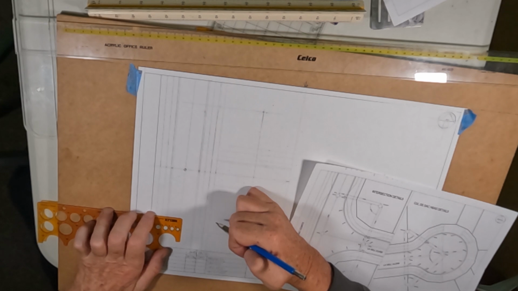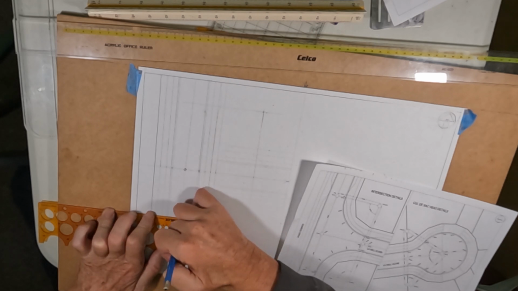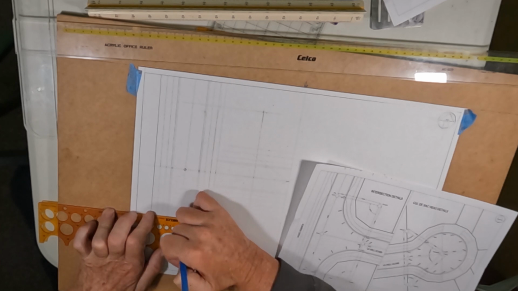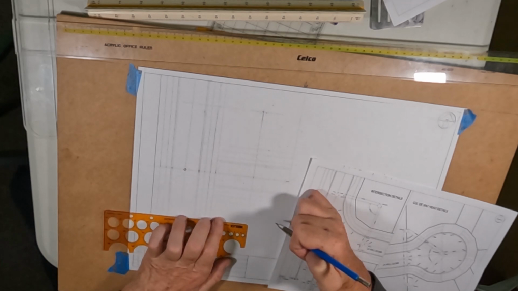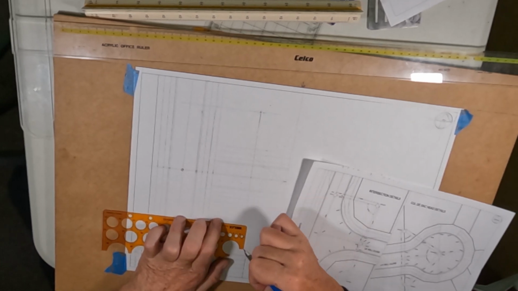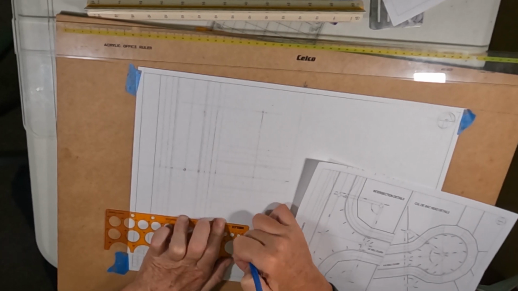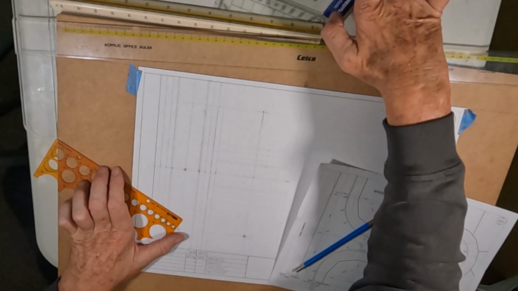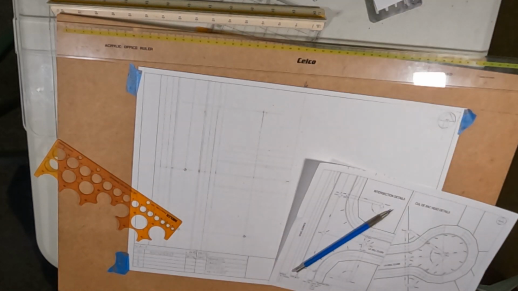The reason why we put these little circles for these, they represent pegs, but it can get very cluttered around these. It's probably ideal if you're drawing them. And then out here is the center of curvature. So these are key points.